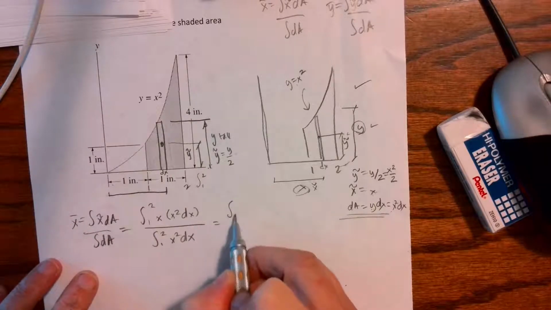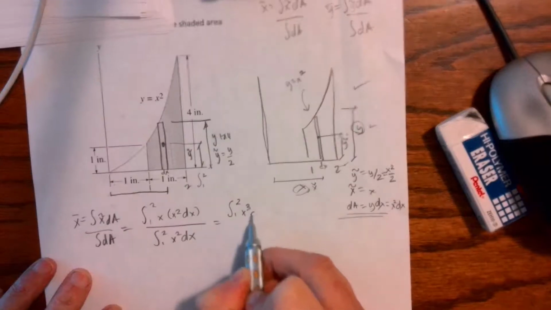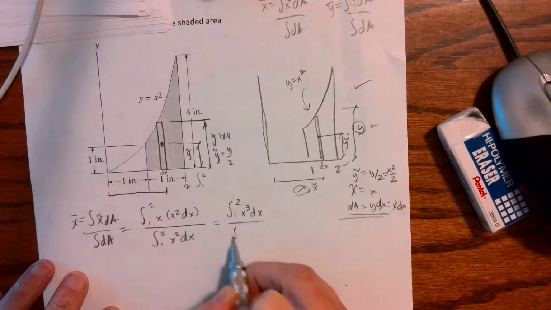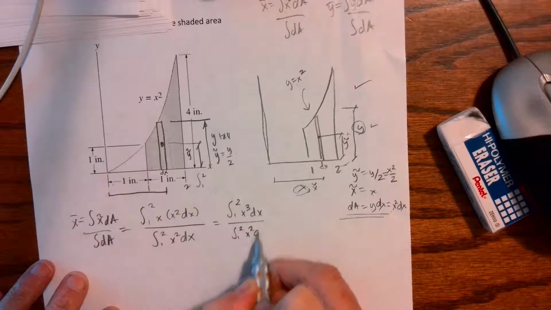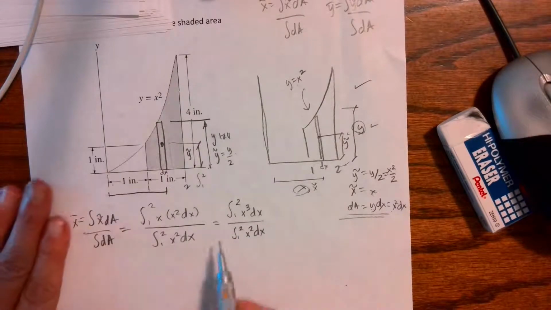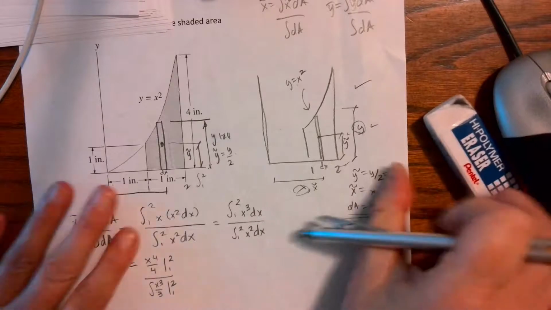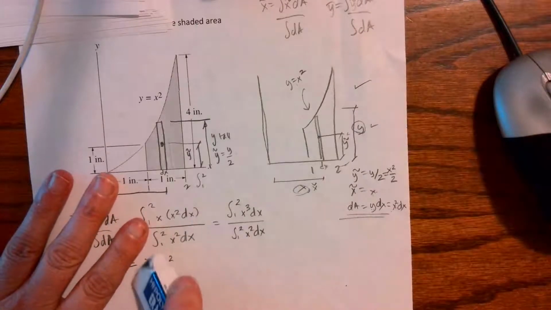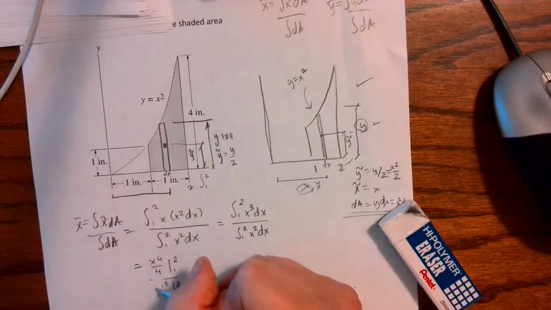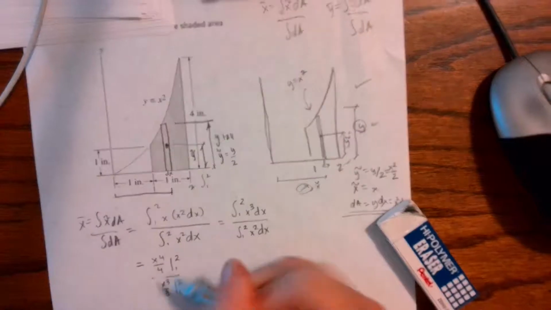So we get the integral from 1 to 2 of x cubed dx divided by the integral from 1 to 2 of x squared dx. As I integrate, I get x to the 4th over 4 from 1 to 2, divided by x cubed over 3 from 1 to 2. We don't need the integration signs anymore because we just integrated.